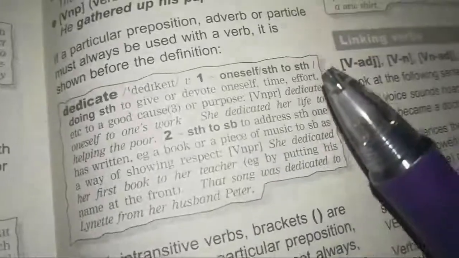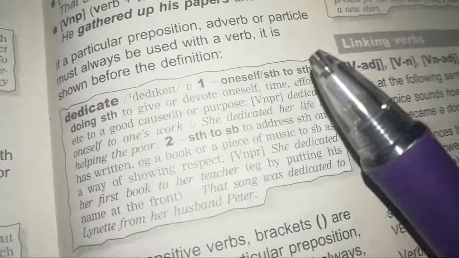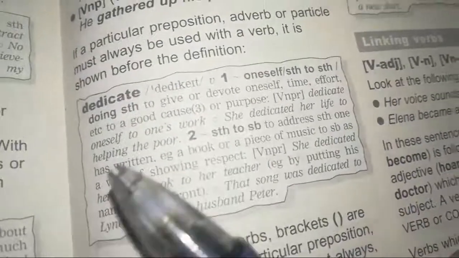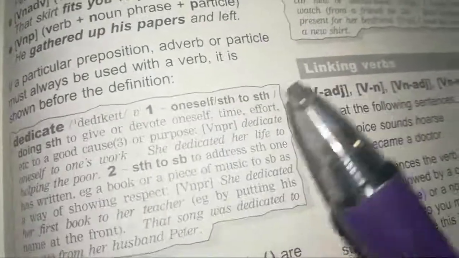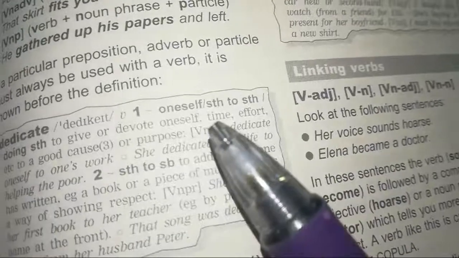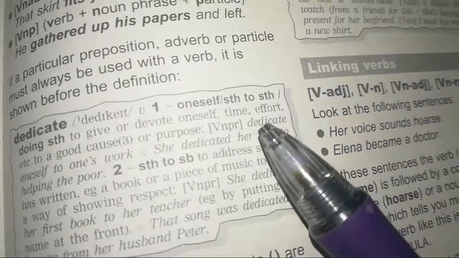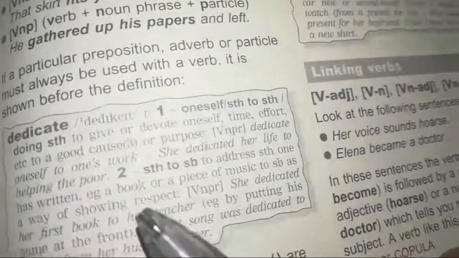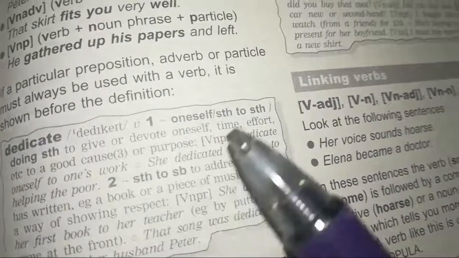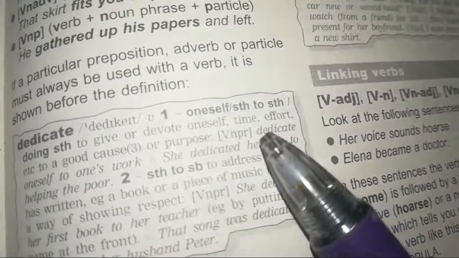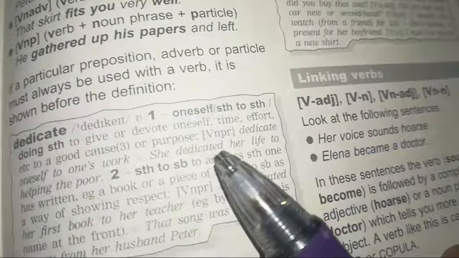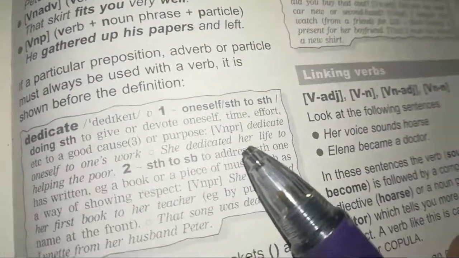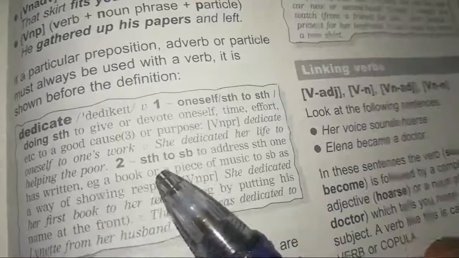Dedicate oneself or something to something or doing something. To give or devote oneself, time, effort, and more, to a good cause or purpose. Dedicate oneself to one's work. She dedicated her life to helping the poor.